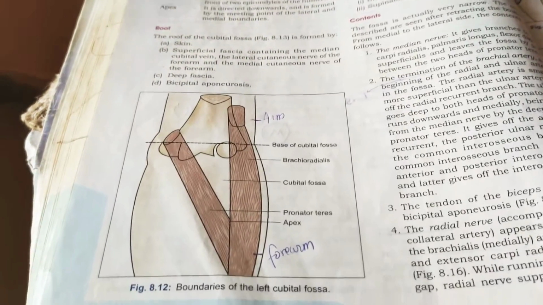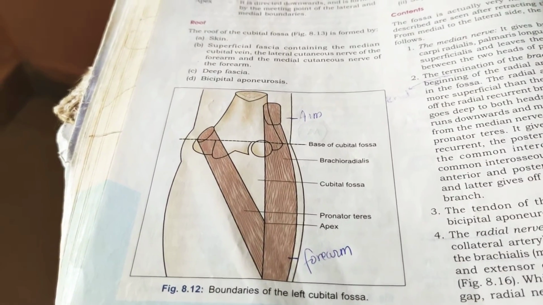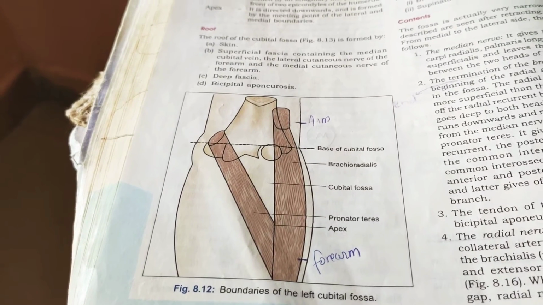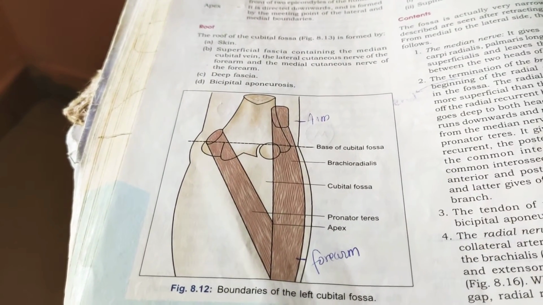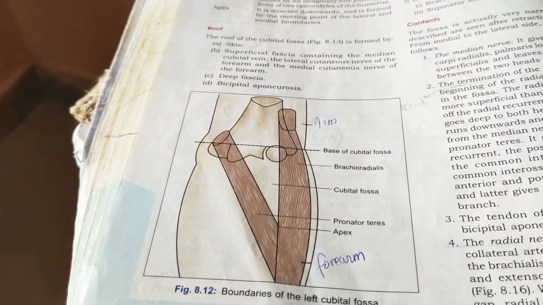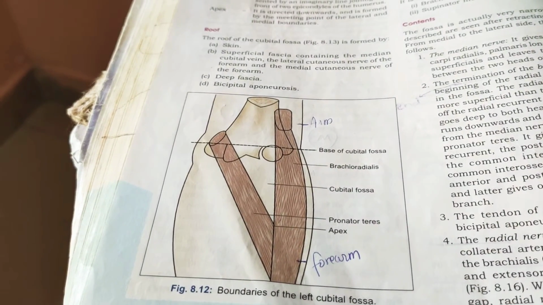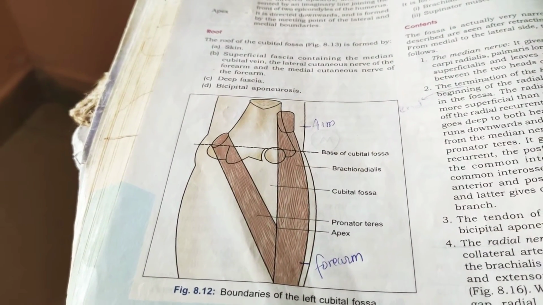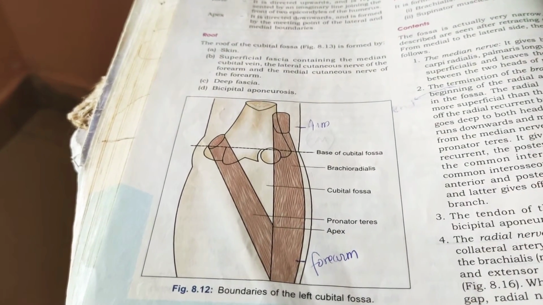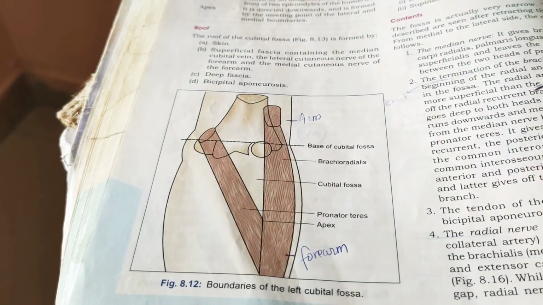So actually this cubital fossa is a triangular hollow situated in front of the elbow, exactly in front of the elbow, and it's homologous with the popliteal fossa. Actually the popliteal fossa is present on the posterior side of your knee joint, right? We'll discuss that in our lower limb anatomy. So this cubital fossa in the upper limb is homologous with the popliteal fossa of the lower limb, right? So we will understand now what are the boundaries of this cubital fossa.